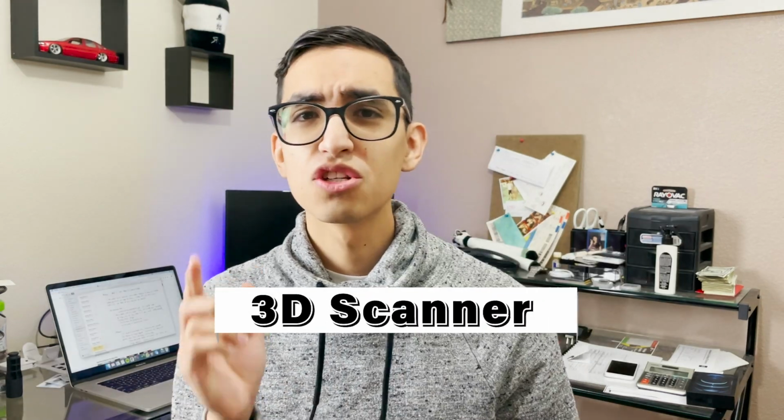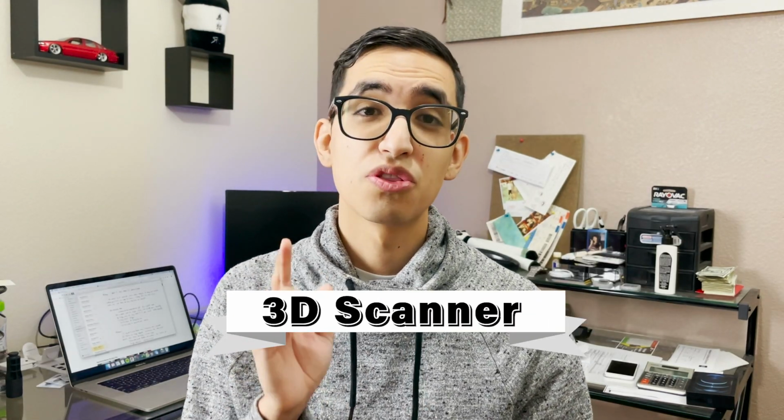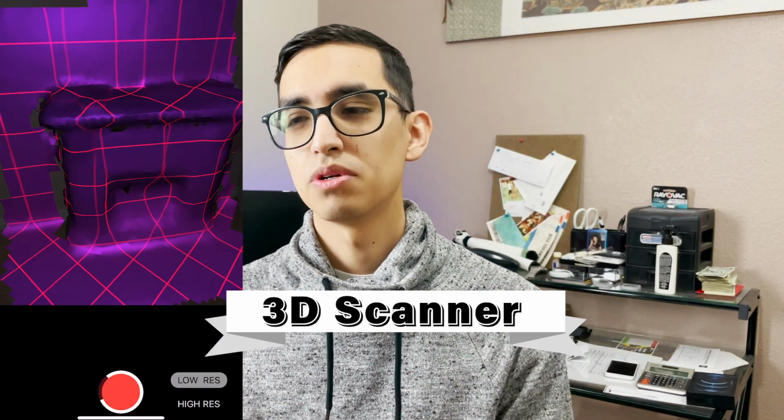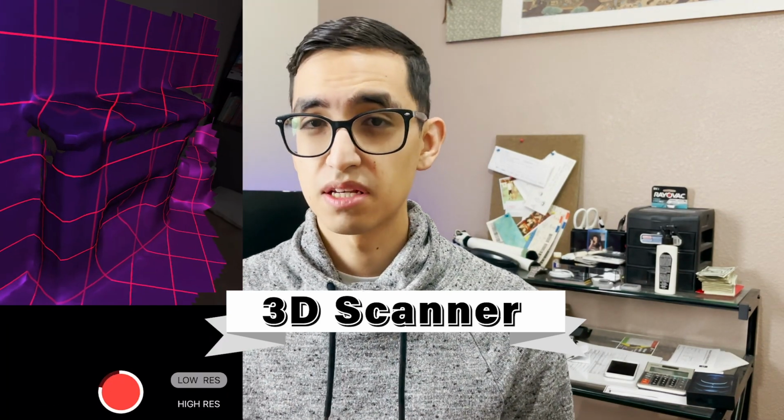Now let's begin. So number one, we're gonna go ahead and use 3D Scanner. 3D Scanner seems to be the most popular choice in the App Store, because I do see that it has more reviews than all the other apps, and it seems to work very well with larger items. So for example, a couch, a room, a sofa, a chair. All these things work really well with this application.